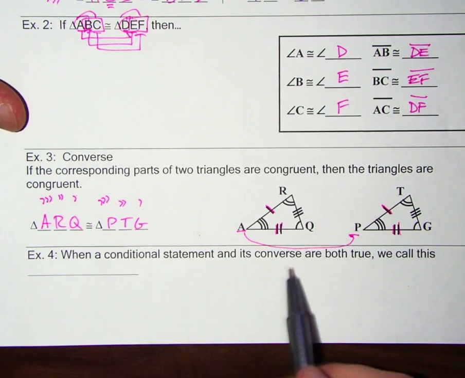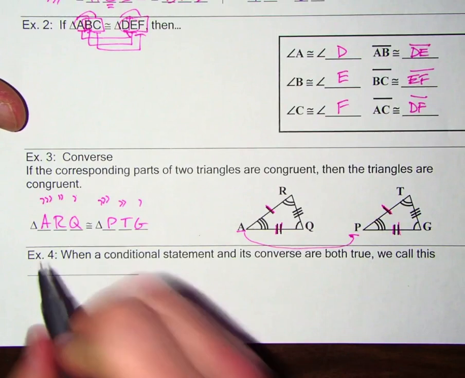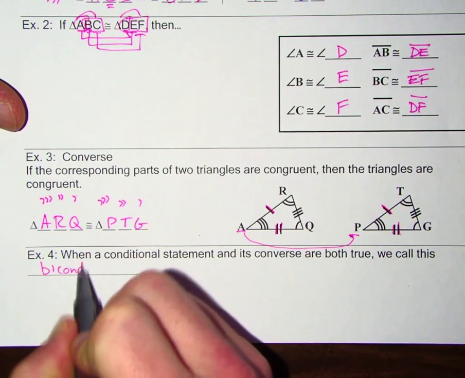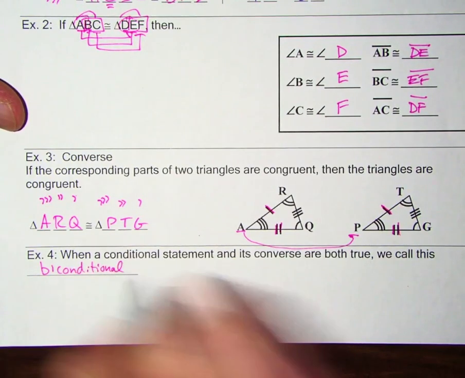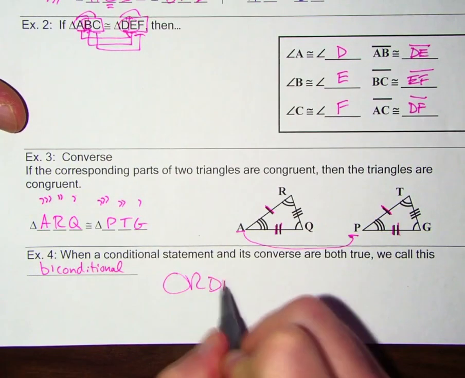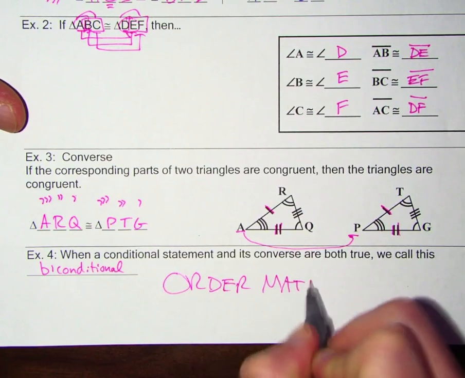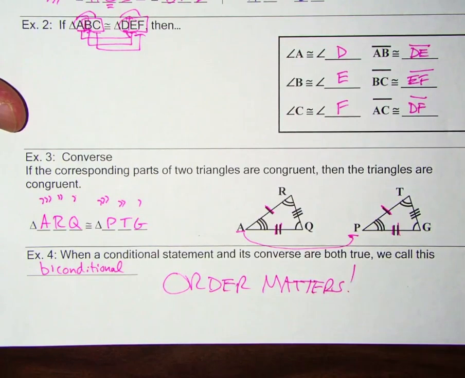When a conditional statement and its converse are both true, we call this biconditional. If you remember any one thing, order matters. Good luck.